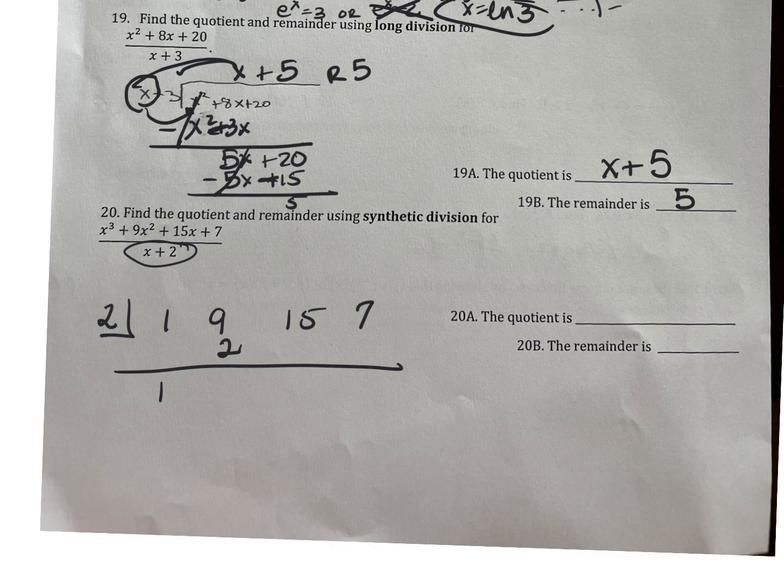I'm sorry. Should put a negative 2 here. So we have to change the signs and add. I forgot to change the signs. 2, 7, negative 14, 1, 2. Negative 2. 5.